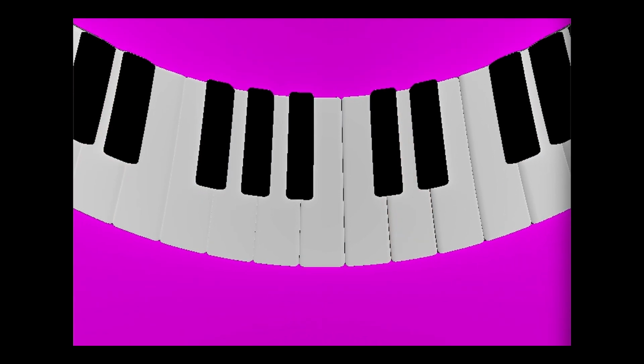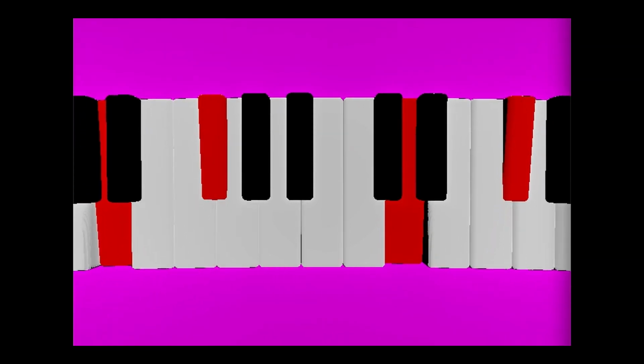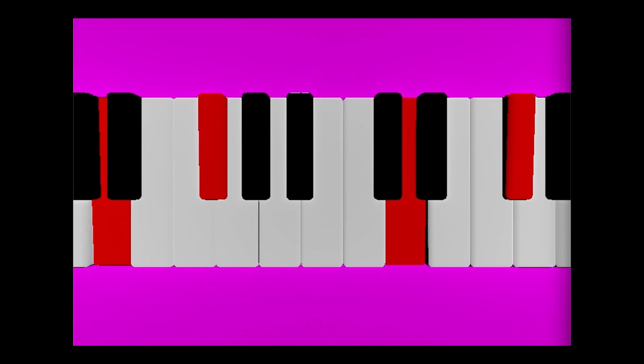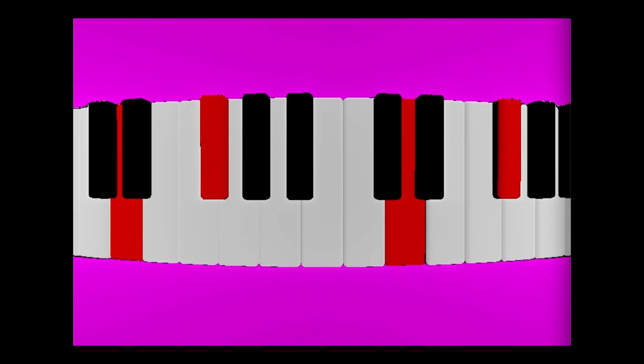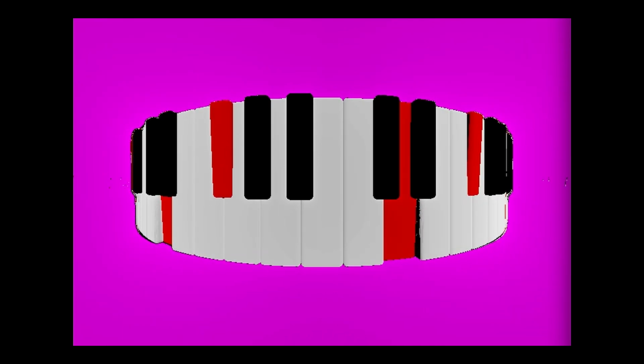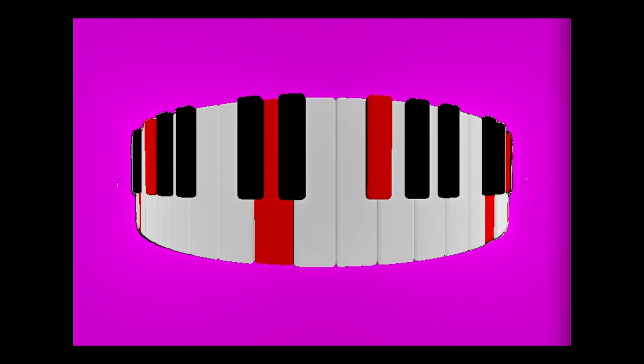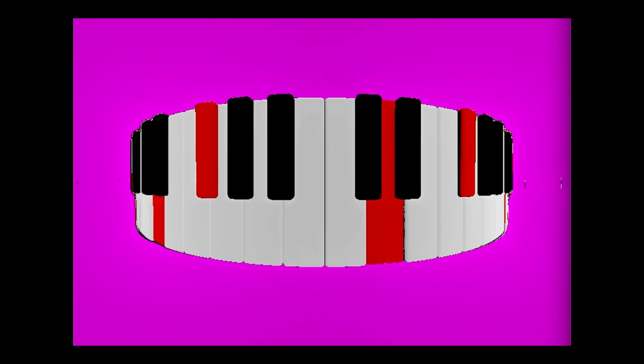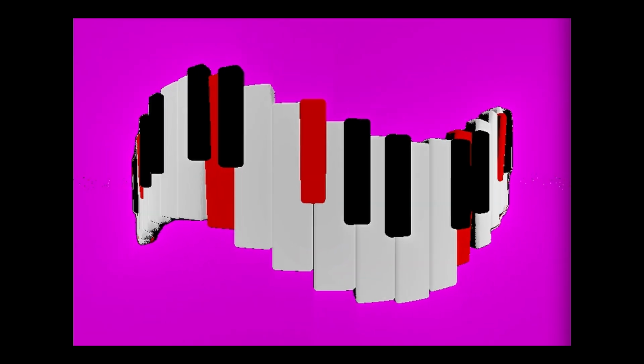Since we're using ray marching, we can also deform the space where the piano is created in weird and interesting ways. Let's twist it around the y-axis and start moving it horizontally. And for the final touch, let's oscillate them vertically based on a sine wave.